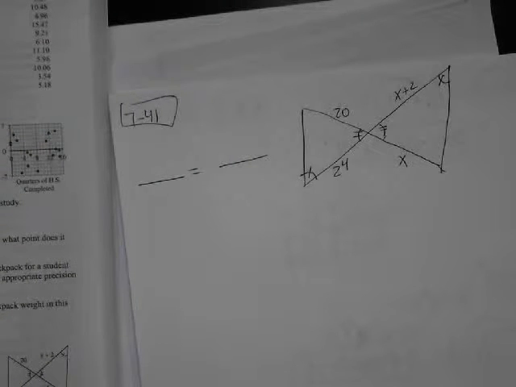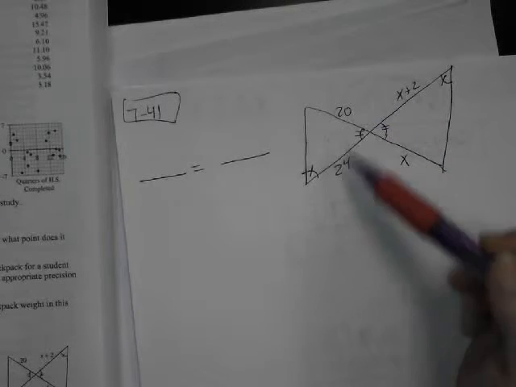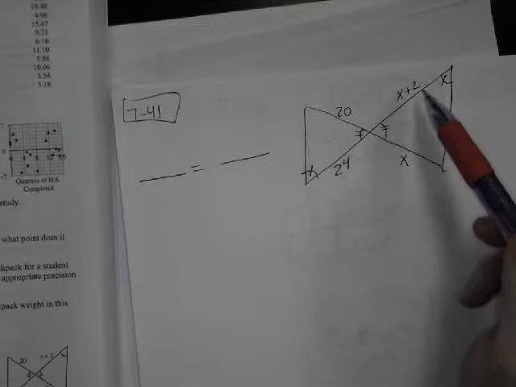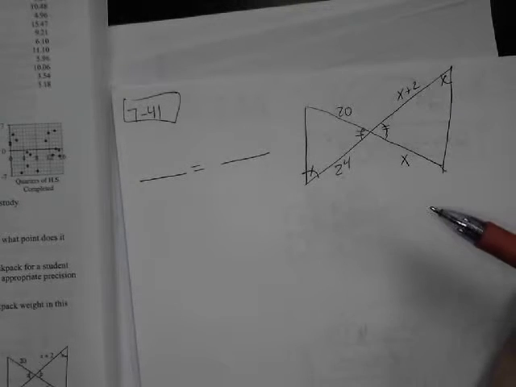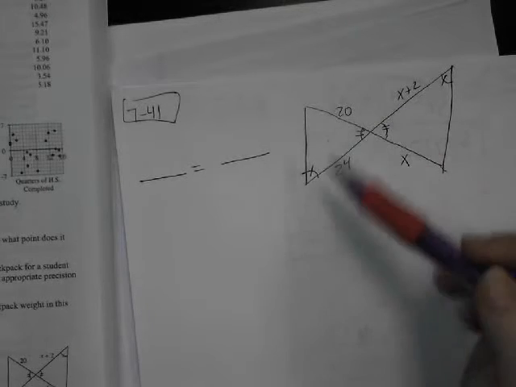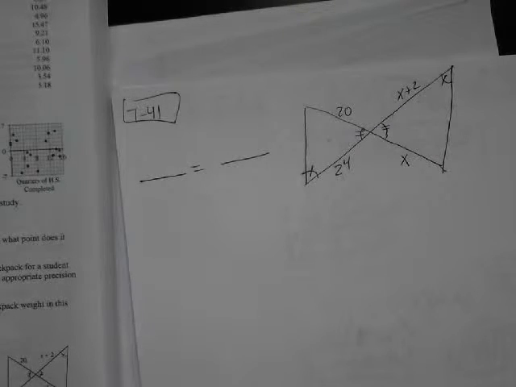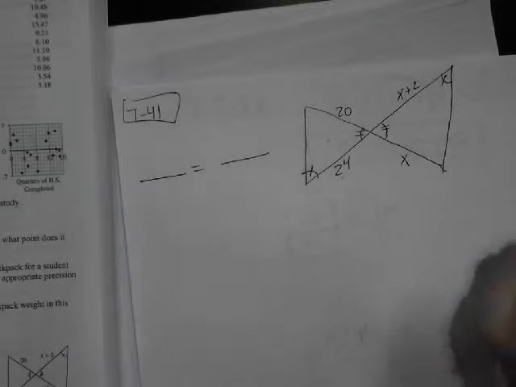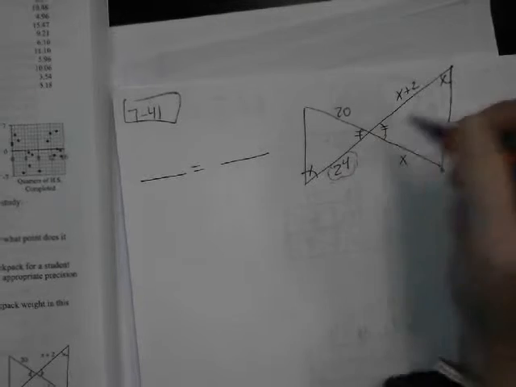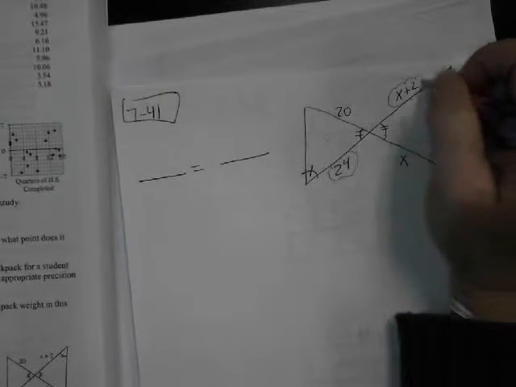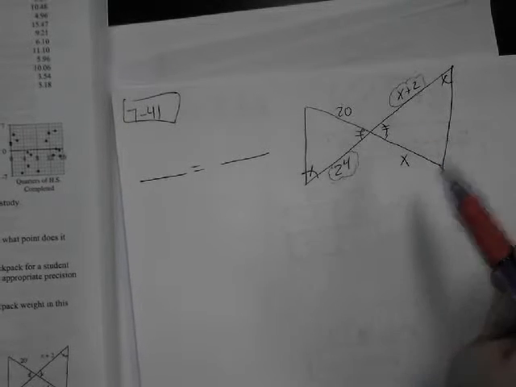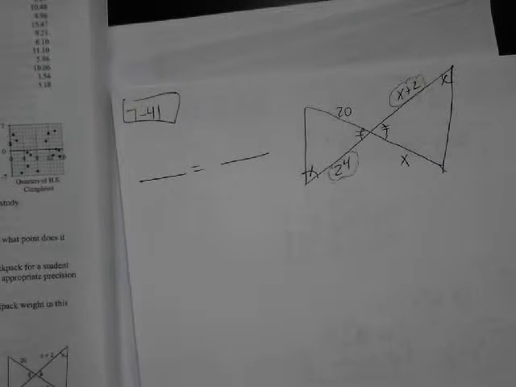In other words, you could go 20 is to 24 as x is to x plus 2, or if you wanted to go this one, you just have to do them in the correct order. So we know that this 24 is corresponding with this one, don't we? Because they're in between the two angles that have the tick marks. What do you want to say, Sandy?